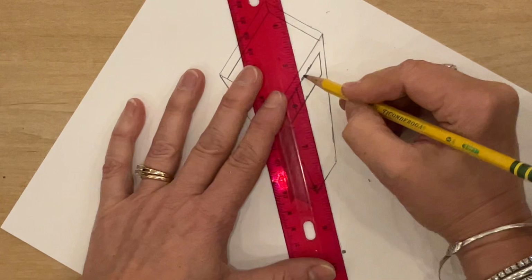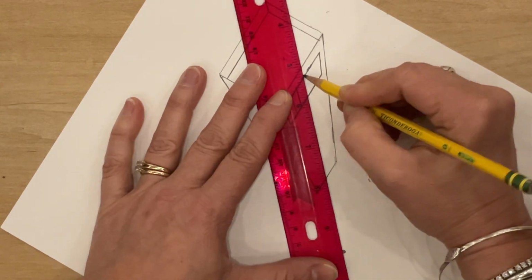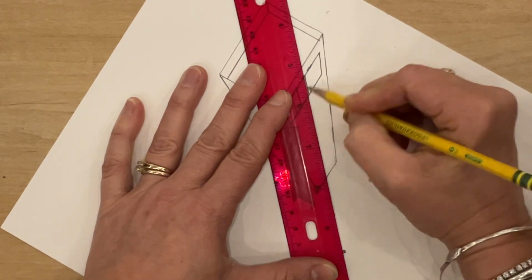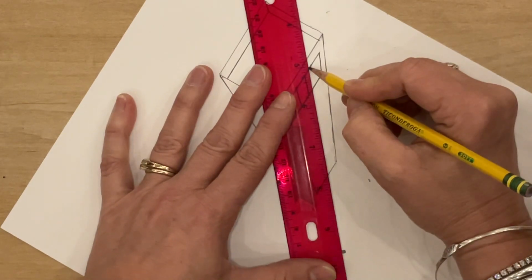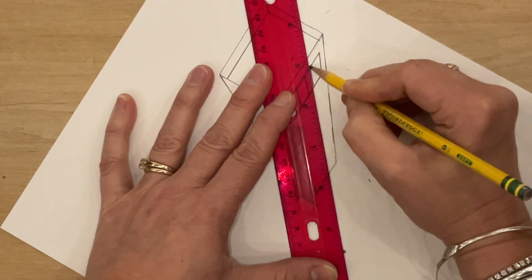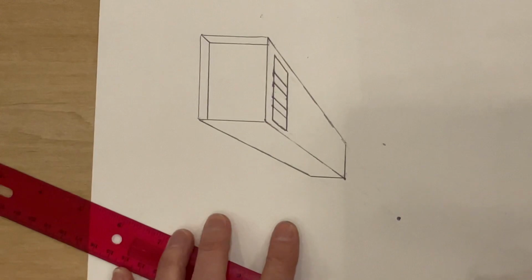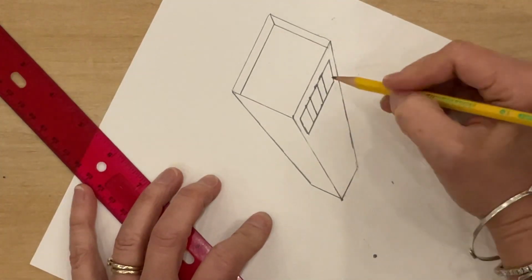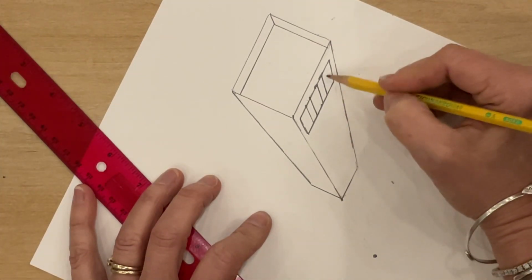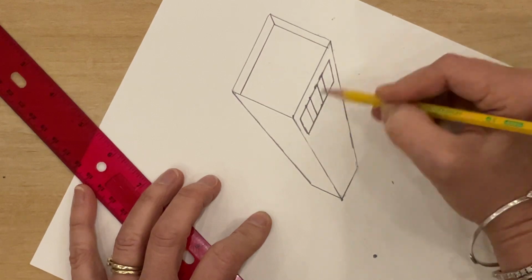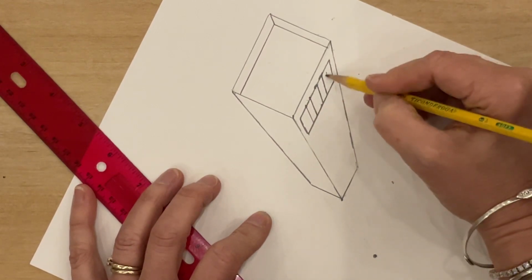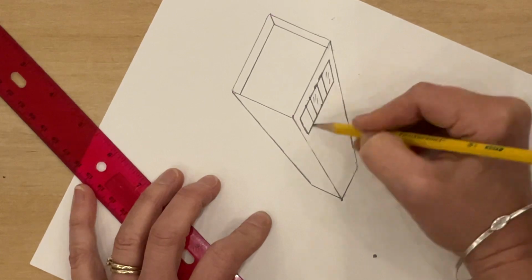And I said I needed to make this maybe a little bit bigger, so I'm gonna just scoot that over just a little bit more. And then my last window right there. So now if you think about this as being a window, windows have reflection. So to help me make sure I'm erasing the right lines, I'm gonna go ahead and put a couple of lines in there.